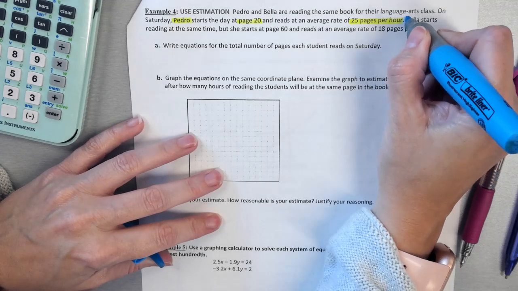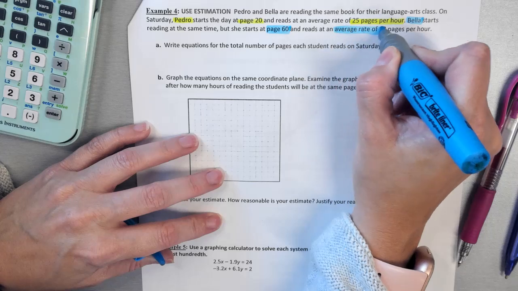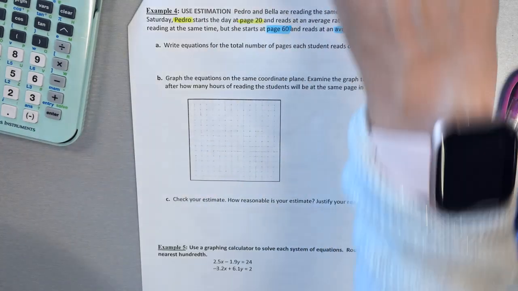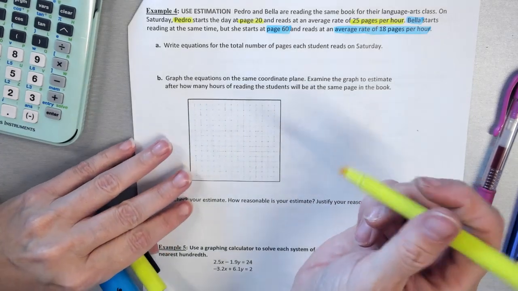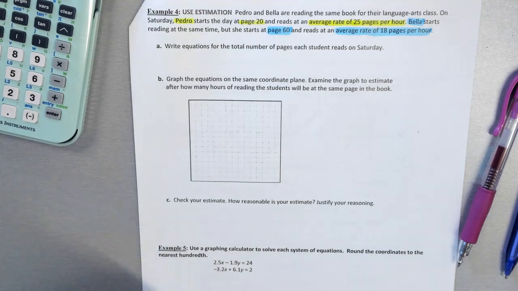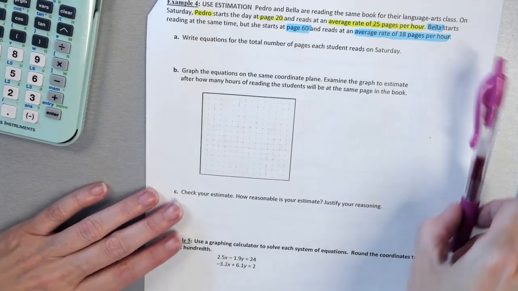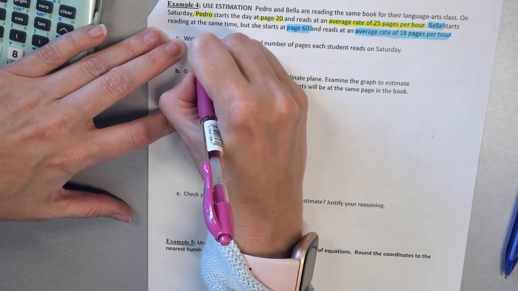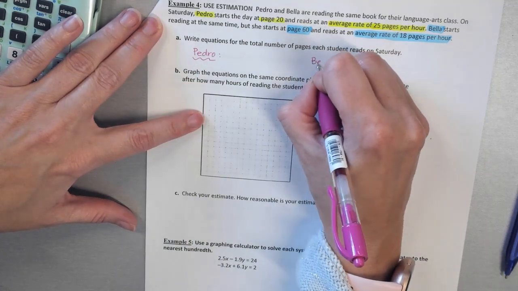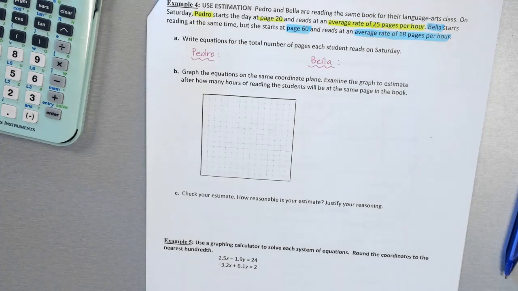Bella starts reading at the same time, but she starts at page 60 and reads at an average rate of 18 pages per hour. Okay, so part A says write equations for the total number of pages each student reads on Saturday. These are both going to be linear equations. I want you to see if you can write a linear equation for Pedro and for Bella. So think about some story problems that we've done in the past to help you.